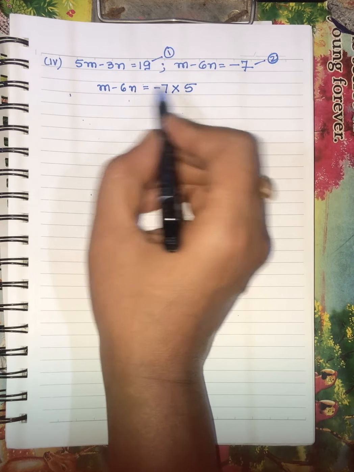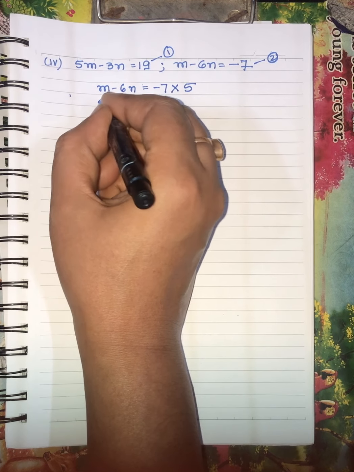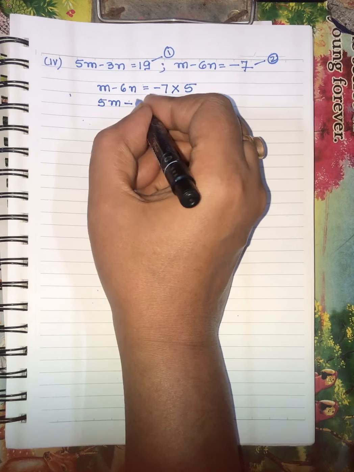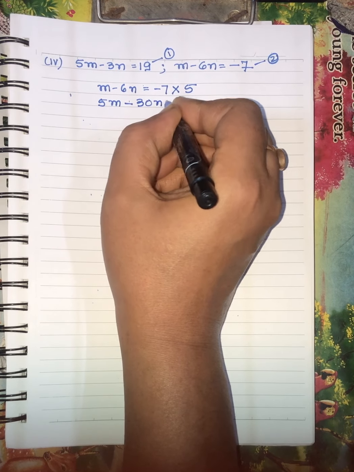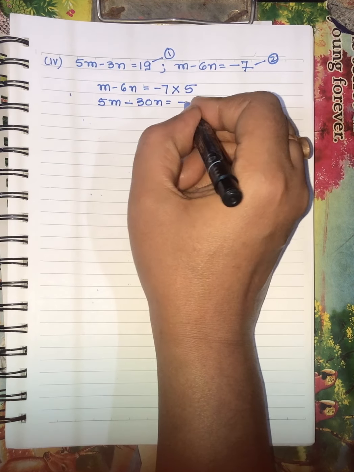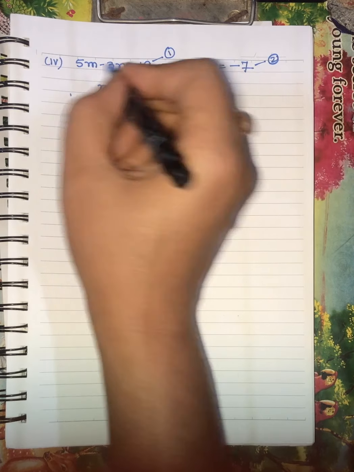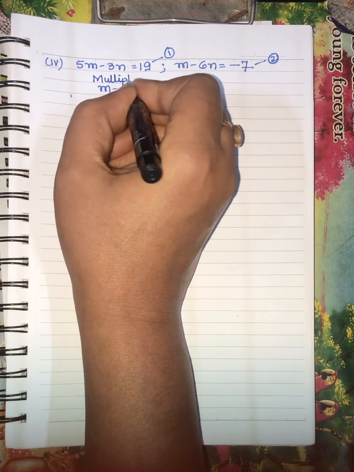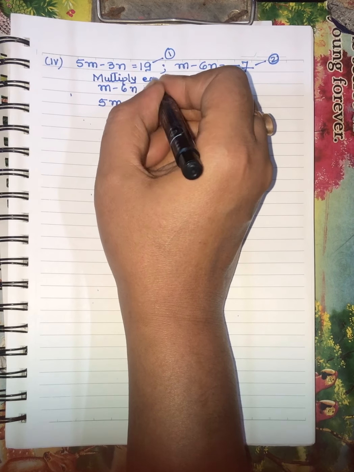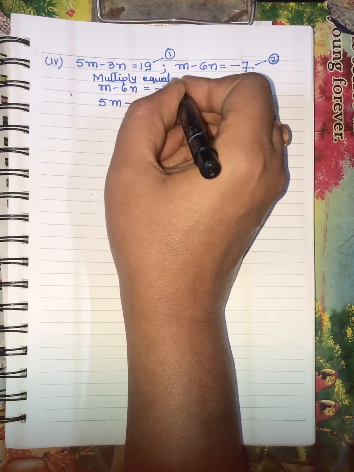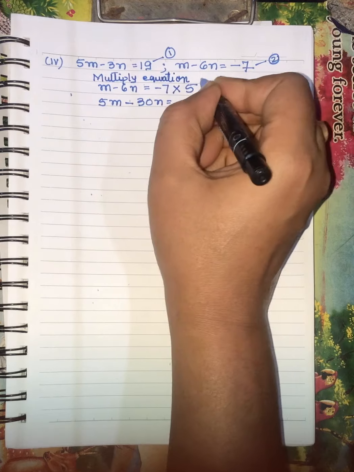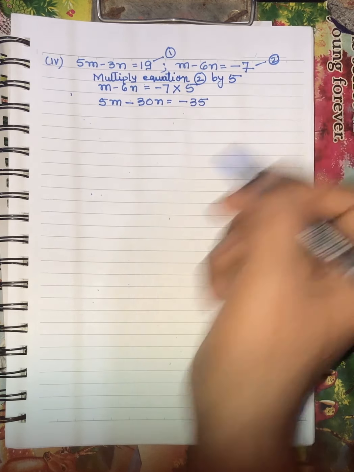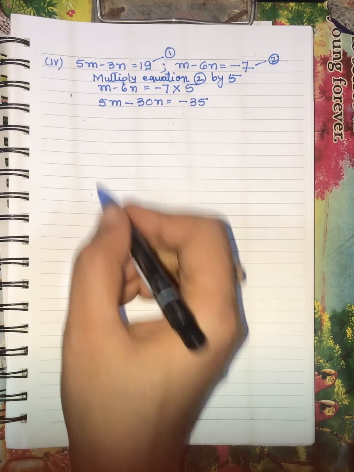So what do you get? 5 into m is 5m, minus 5 6s are 30n, is equal to 5 7s are 35. So you have to write over here, multiply equation 2 by 5.